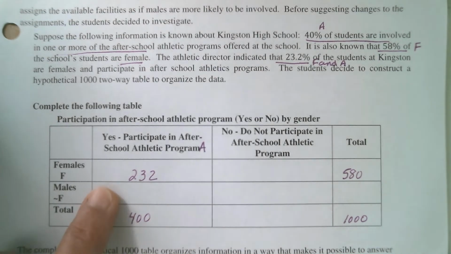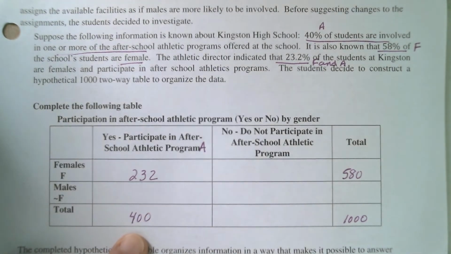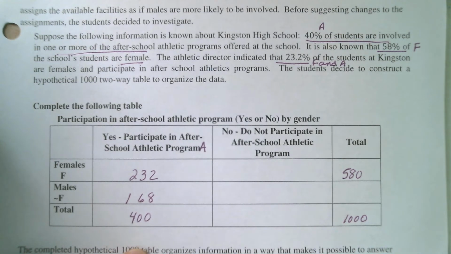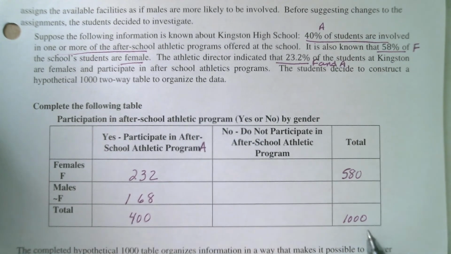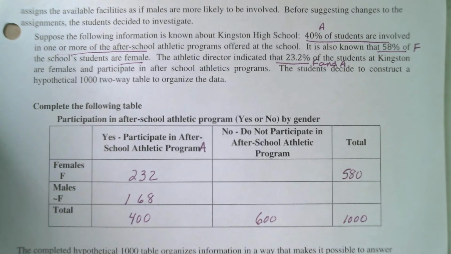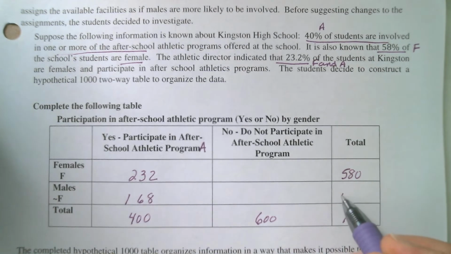All right, 232 plus what brings us to 400? 168. 400 plus 600 gets us to 1,000. 580 plus what brings us to 1,000? 420.